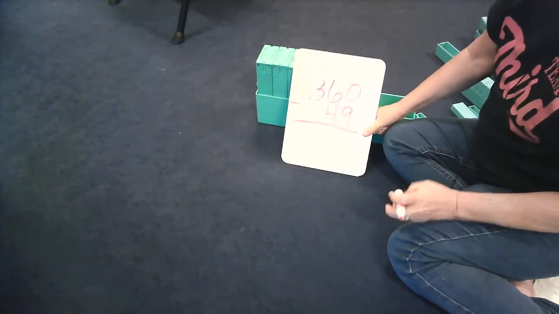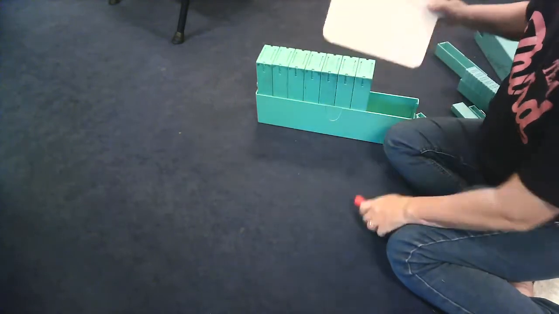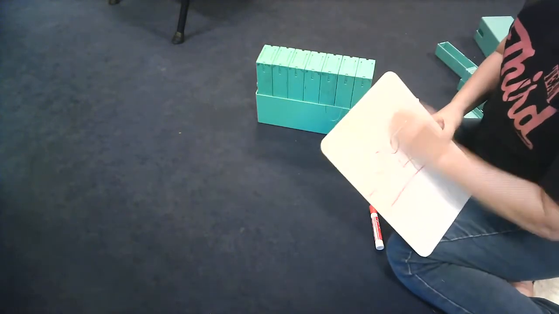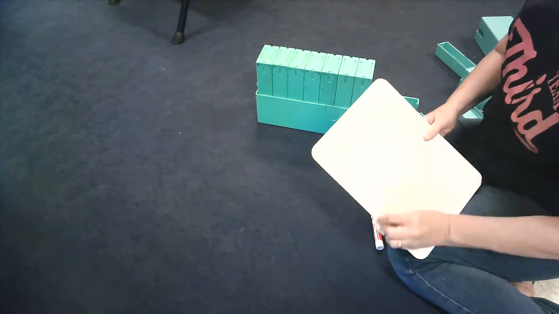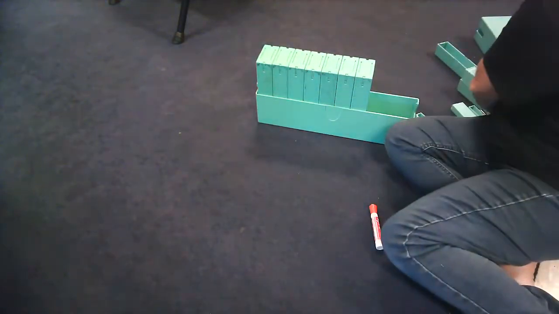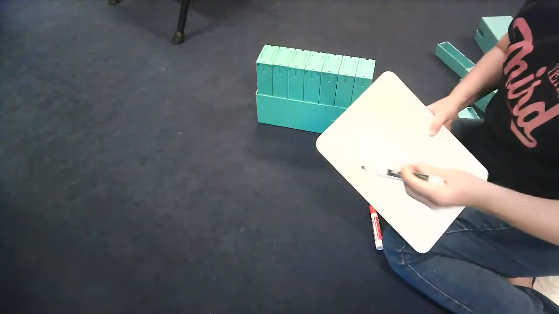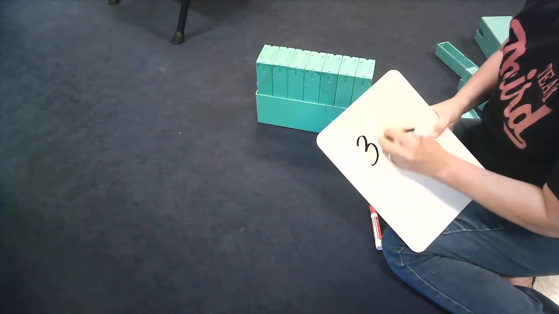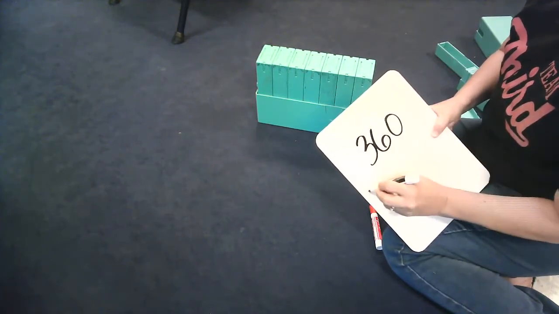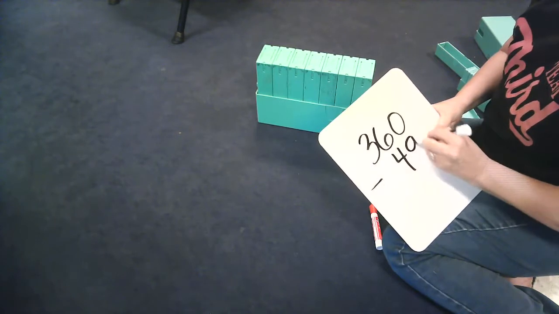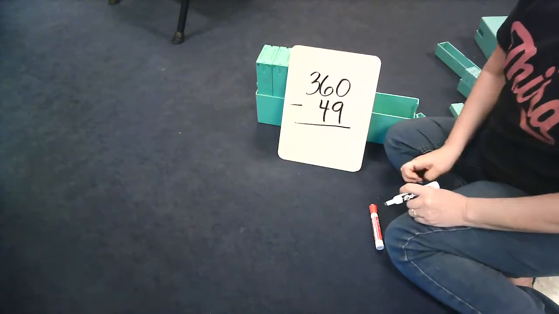Okay. Oh, you know what I'm going to do? I'm going to write that with the black pen so you can see it better on the screen. 360, take away 49. Now that's easier to see.